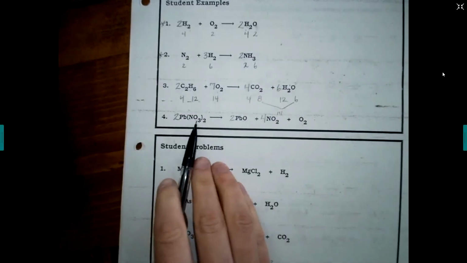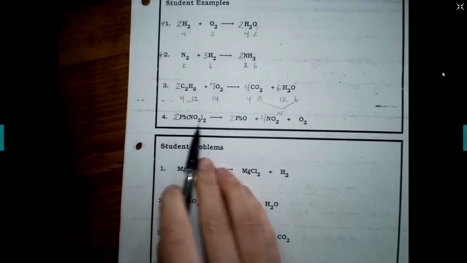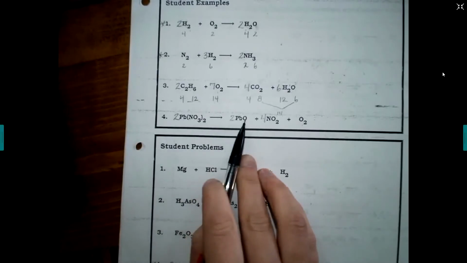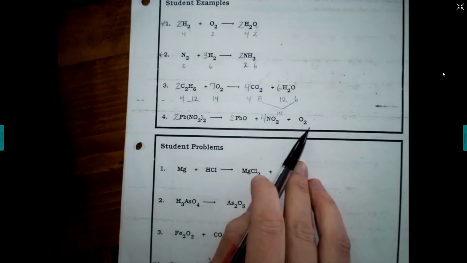And now let's check oxygen. We had 6 oxygens, but now we have 12. 2 times 6 is 12. Right here we have 2 plus 8 plus 2. So we have 12 on the right side.